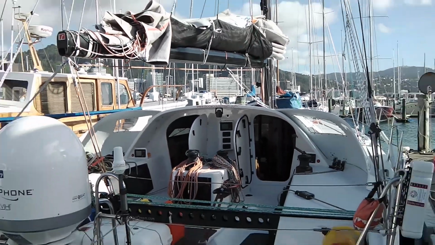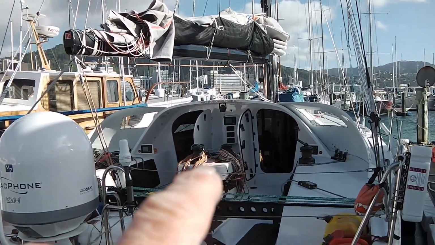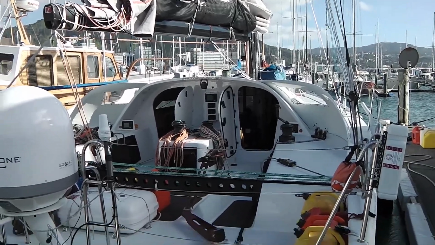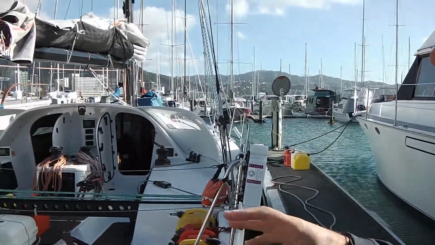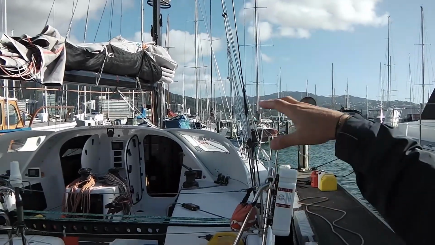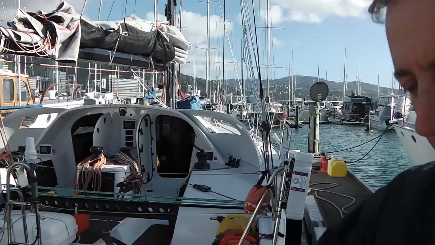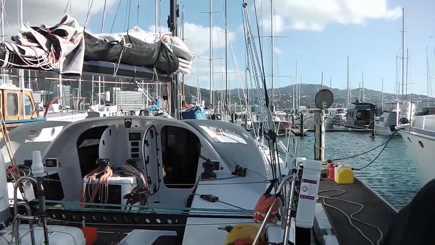And we tow all the lines down below in a tunnel and back to the cockpit. Is that clear? Yeah. All right. So that allows us to lower the center of gravity, to lower the weight of the halyard from the cabin top to the bottom of the tunnel.